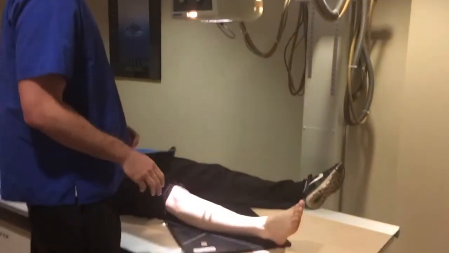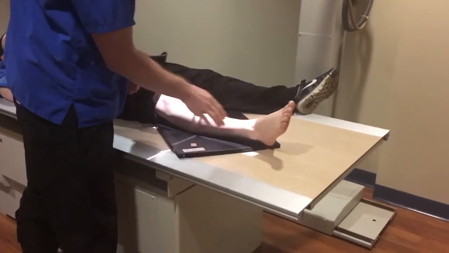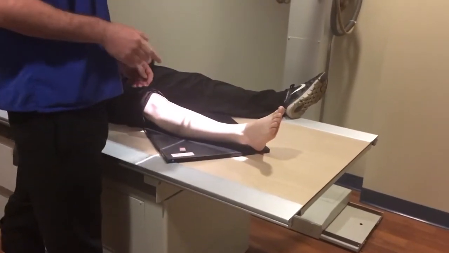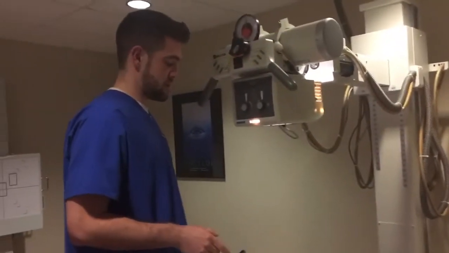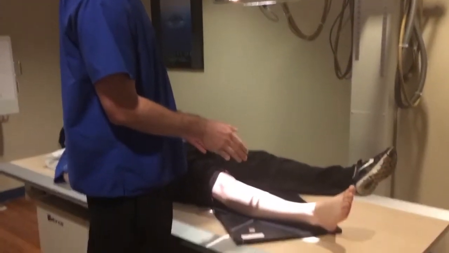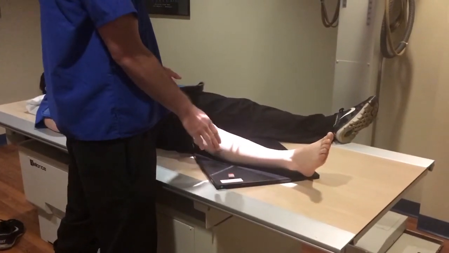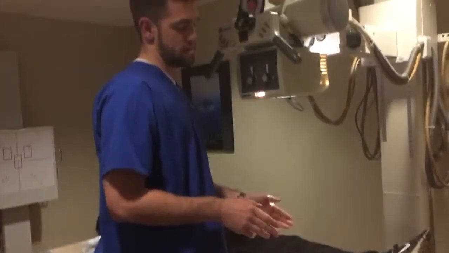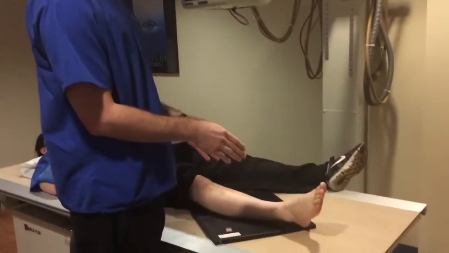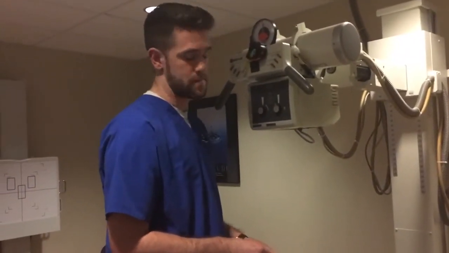Now, since my patient has a longer leg, I had to rotate the cassette diagonally in order to fit the whole part on. If you still cannot fit the whole part on using this method, you should at least get the proximal joint with the 14 by 17 and then use a 10 by 12 to image the rest of the lower leg, including the distal joint.